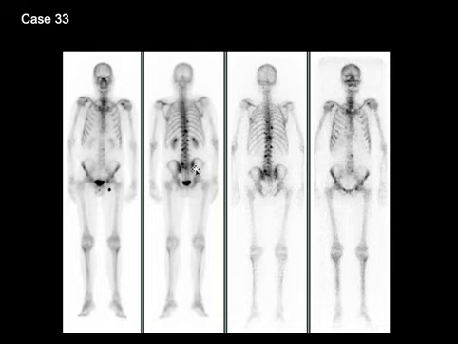Case number 33, on the left we have anterior and posterior whole body images in a patient with osteoblastic bone metastases from prostate cancer. They complained of bone pain and they were treated with samarium 153 EDTMP for bone pain palliation. Samarium has a beta emitter that is cytotoxic, and it helps in relieving the bone pain over a period of time.